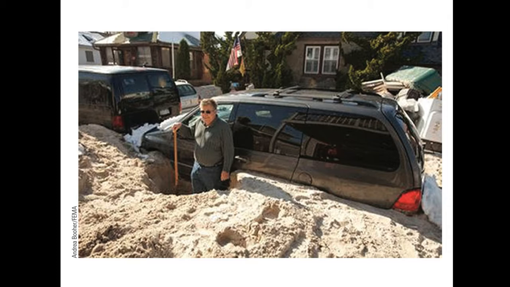So this guy is digging his car out, not out of snow, but out of sand that came from the coastline, and it was responsible for destroying homes, businesses, and approximately 10,000 cars in this area just alone in Long Beach, New York.